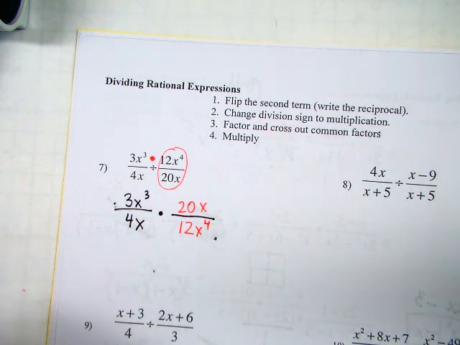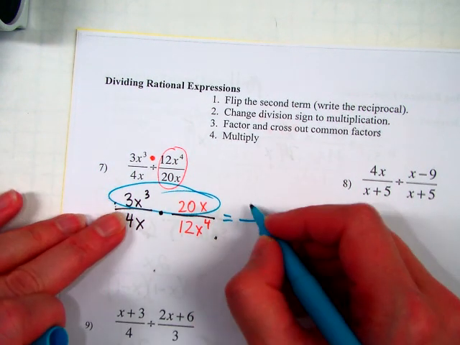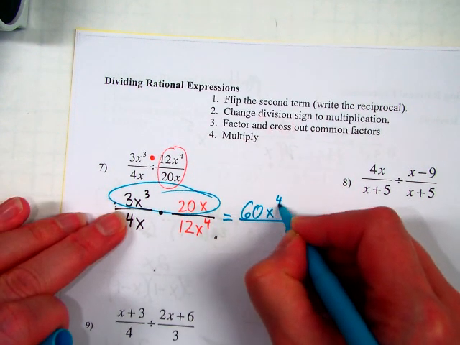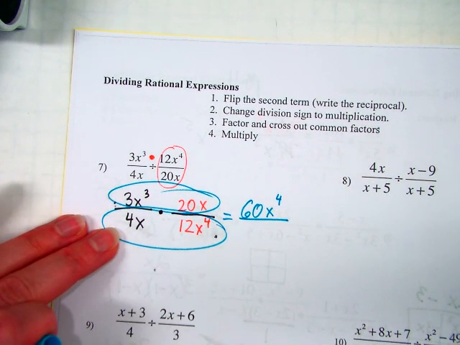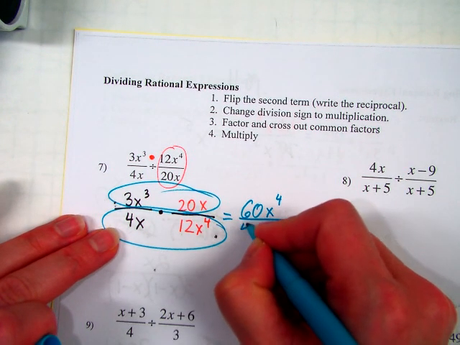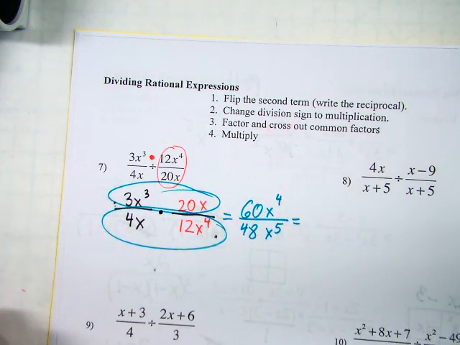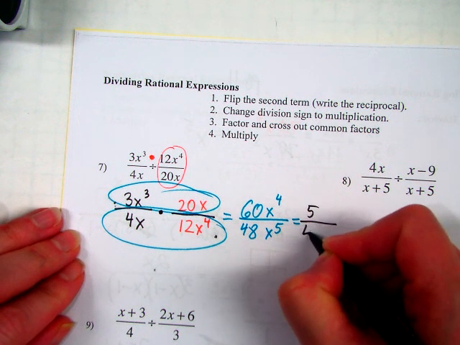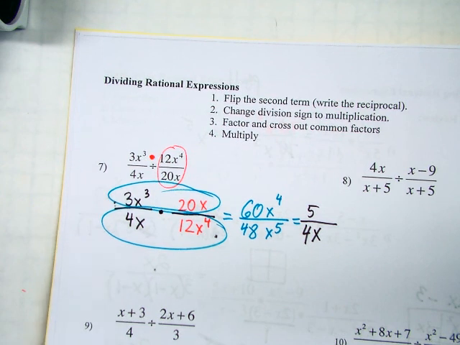Now we multiply. The top with the top. So that's 60x to the fourth. The bottom with the bottom, 4 times 12, 48x to the fifth. What's 60 divided by 48? 5 over 4. Where am I going to have x left over? Bottom. 5 over 4x.